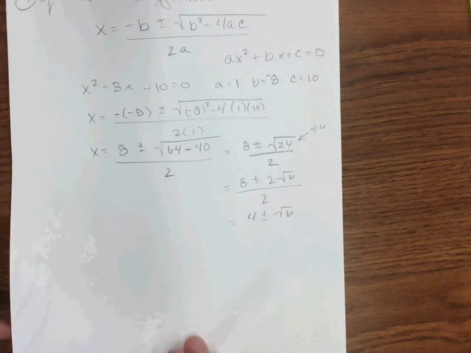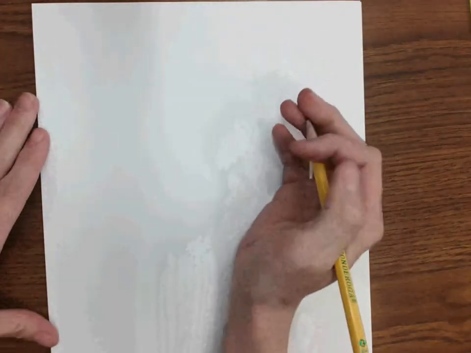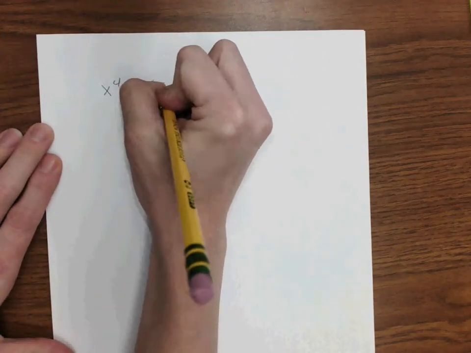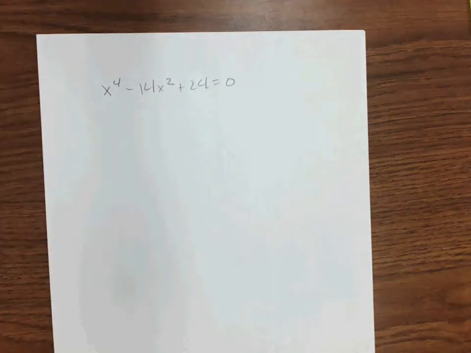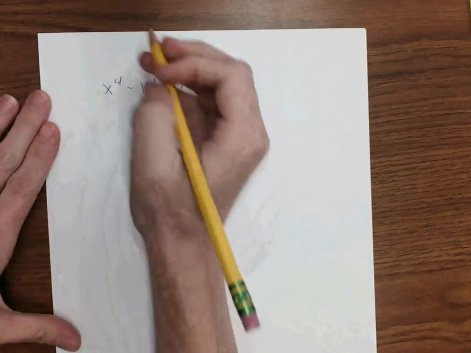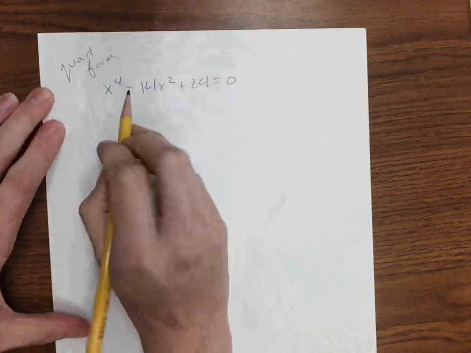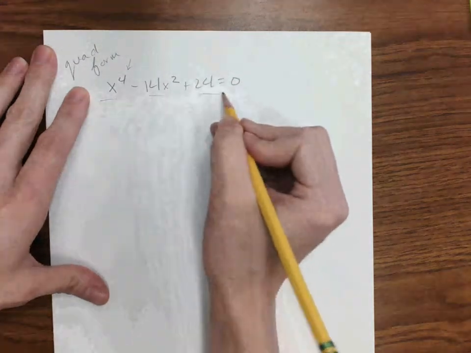The next thing that we looked at was, what if we have not just quadratic equations, but what if we have something that is in what's called quadratic form. So I'm going to put this one up here. I've got x to the 4th minus 14x squared plus 24 equals 0. So with something that looks like this, it's almost a quadratic equation. It's not quite, but that's because I've got a 4, right? Whenever my exponents are, when I've got these 3 terms, right?